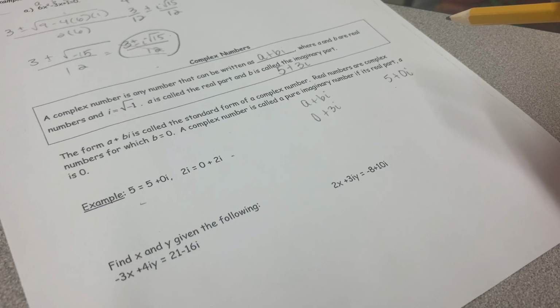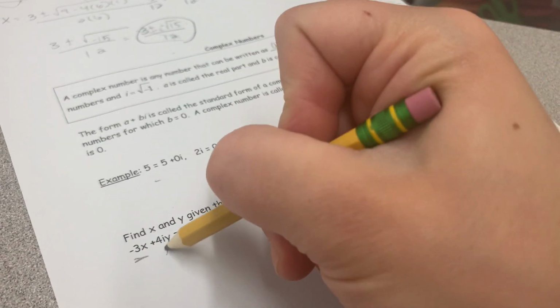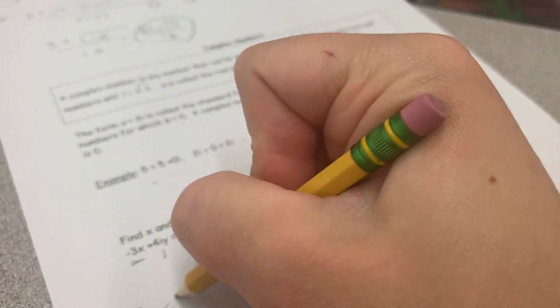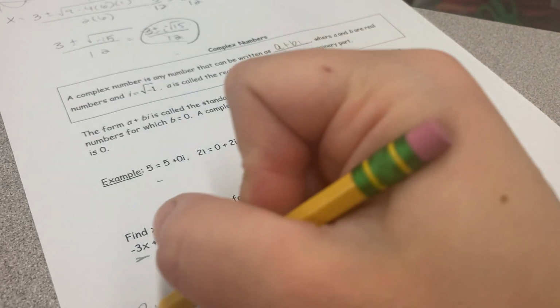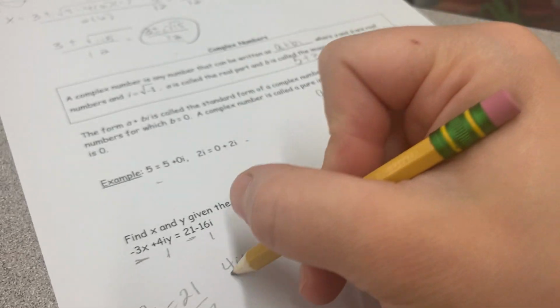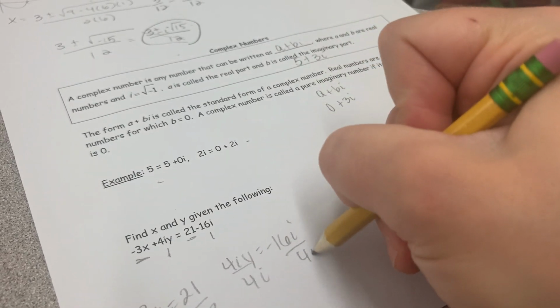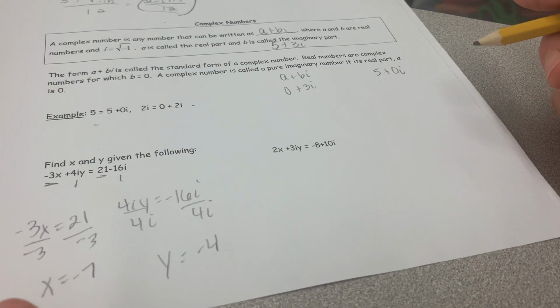All right, what if I'm telling you these two things equal each other? We'll put the real parts with the real parts and the imaginary with the imaginary. Therefore, negative 3x equals 21. 4iy equals negative 16i. Divide by negative 3, x equals negative 7. Divide by 4i, y equals negative 4. Okay.